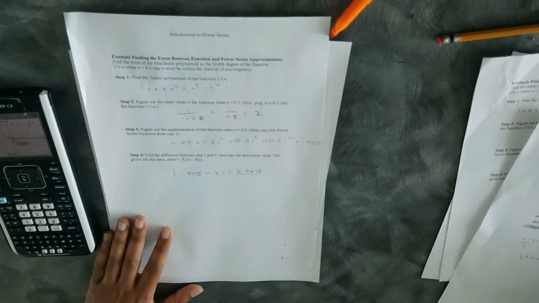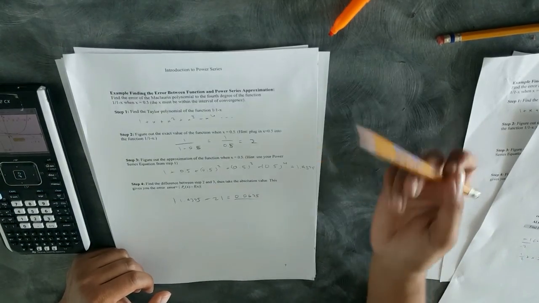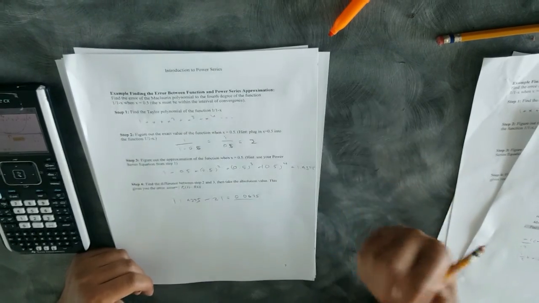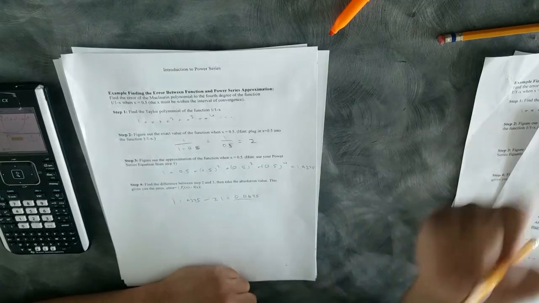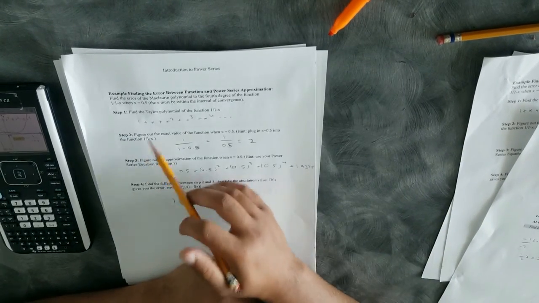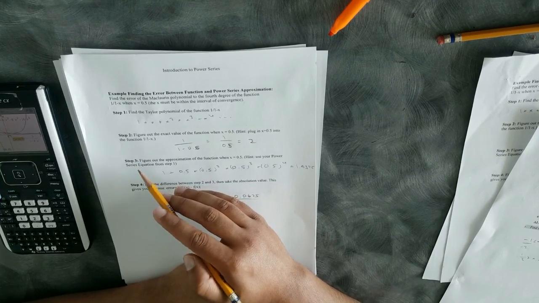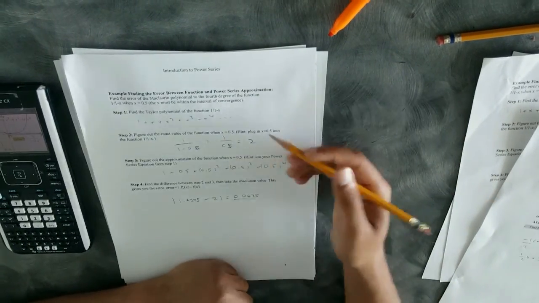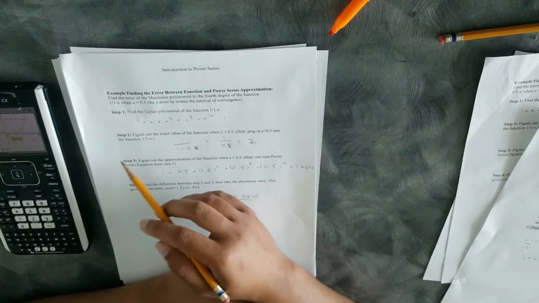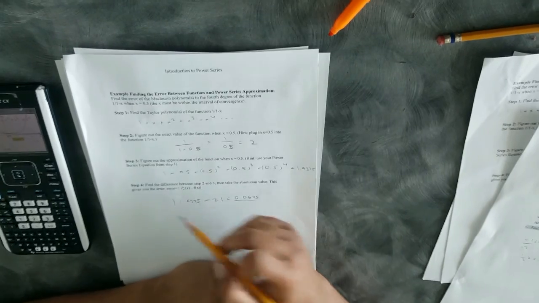Next up is error. So the next part is to find the error between the Taylor polynomial and the actual function. The Taylor polynomial for 1 over 1 minus x is just the base one we've always been using, so 1 plus x plus x squared plus x cubed and so on. And we want to find the exact value of the function at x equals 0.5. To do so, we just plug in 0.5 to the original function, which is 1 over 1 minus x, and then we get 2.